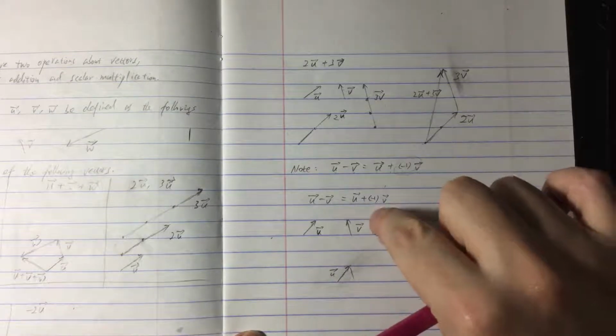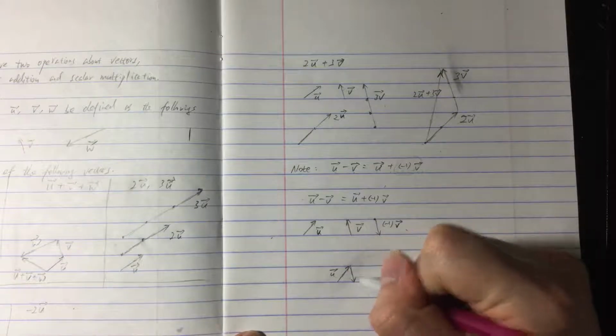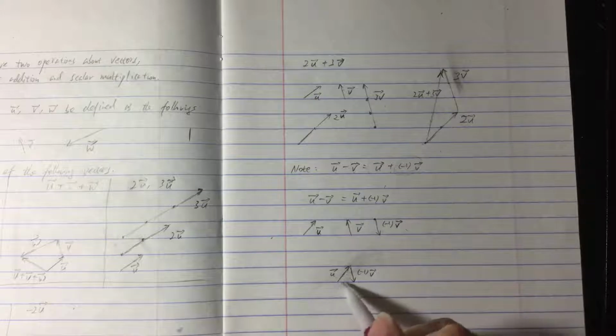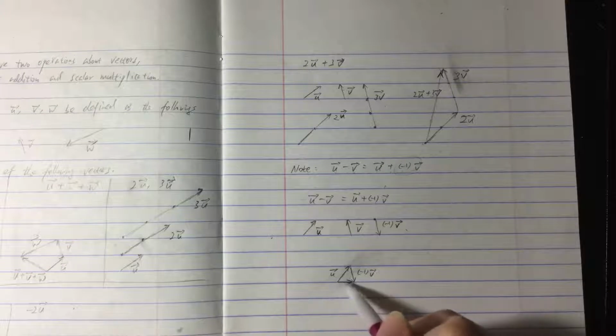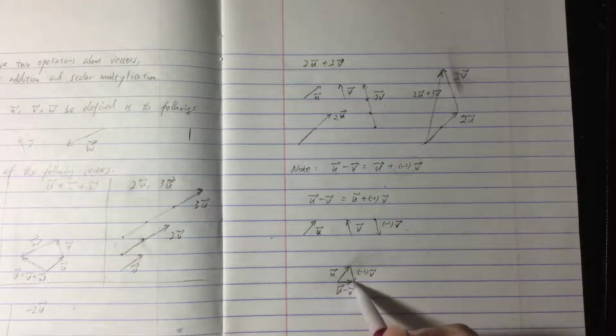Shift the tail of vector -1v to the head of vector u. Then connect the initial tail to the final head. This vector here is u minus v.